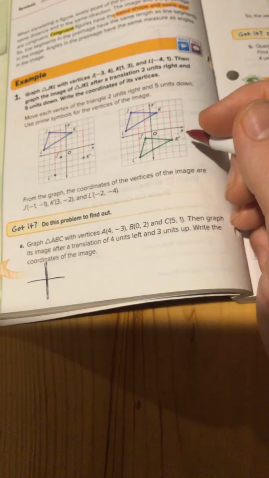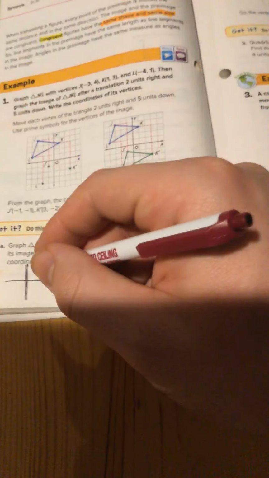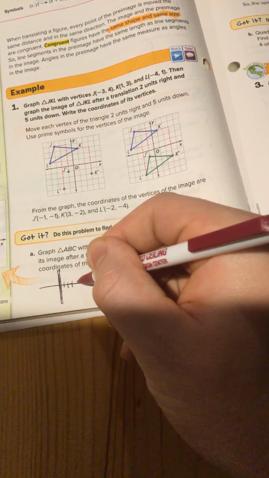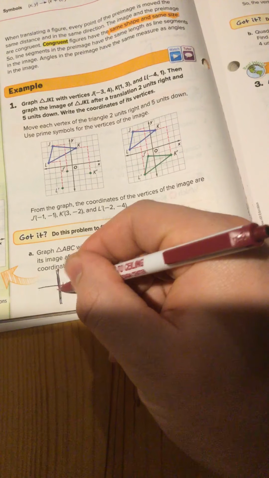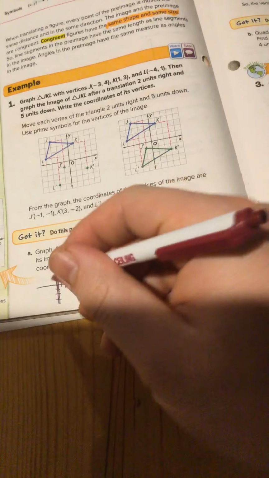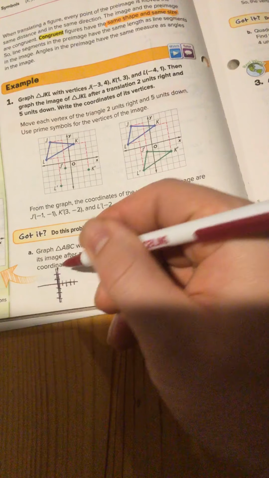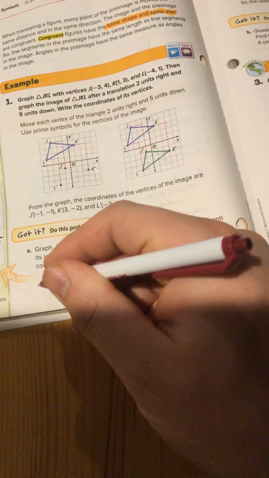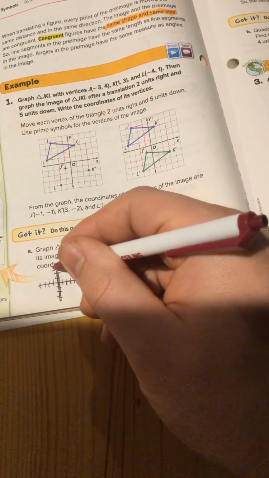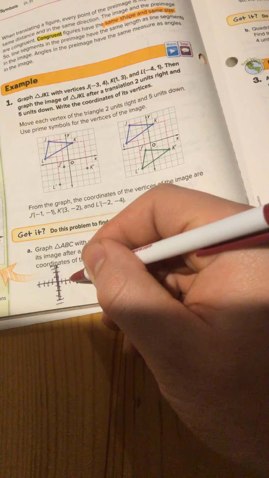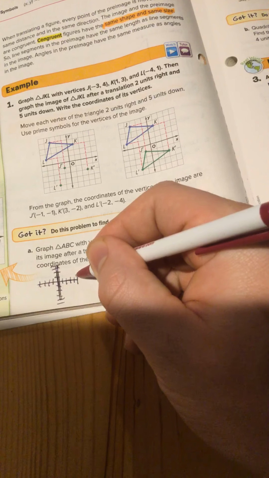So this shape: C is at (5, 1), 1, 2, 3, 4, 5, 1.